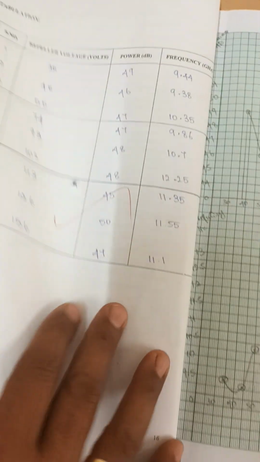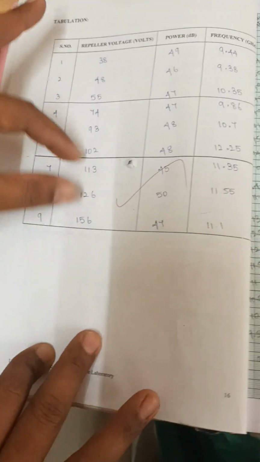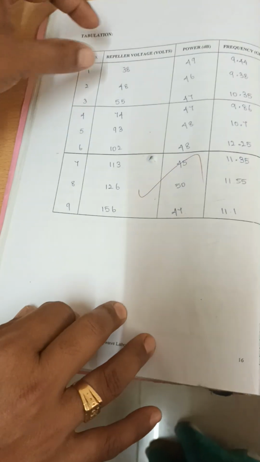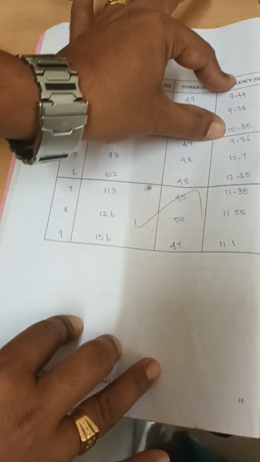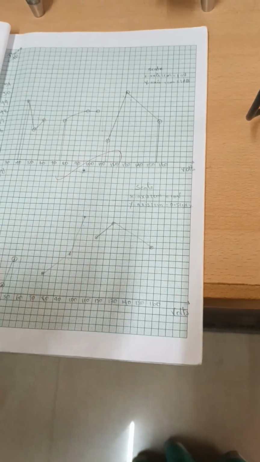Okay, the mode characteristics graph is frequency versus repeller voltage, then power versus repeller voltage. So finally you take three different sets of mode characteristics: output voltage versus power, as well as output voltage versus frequency. The graph is drawn for the three different mode characteristics.